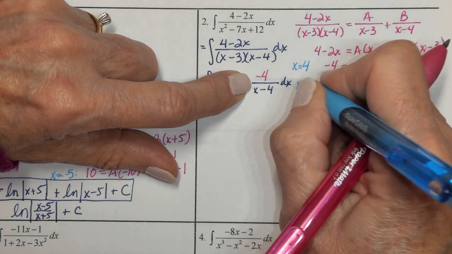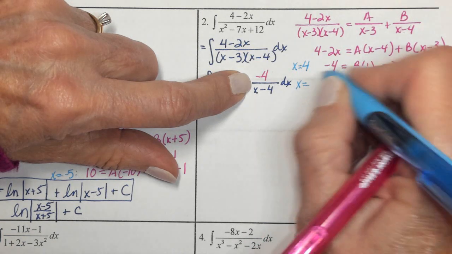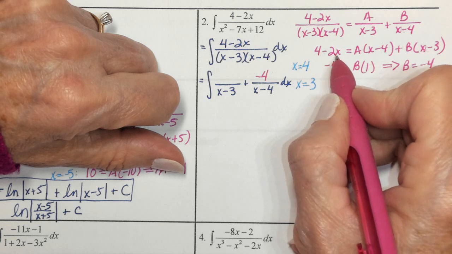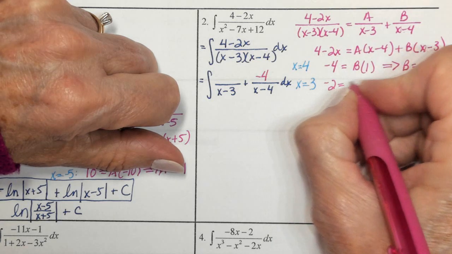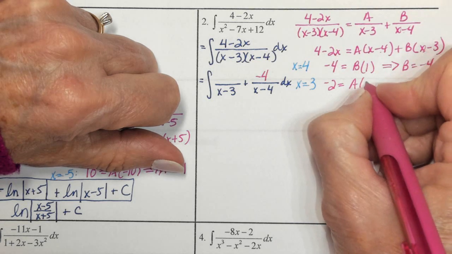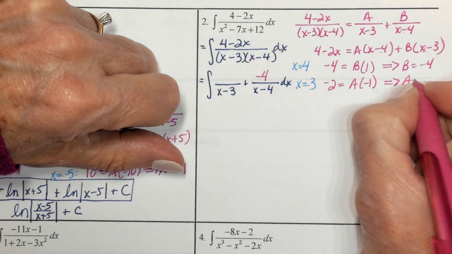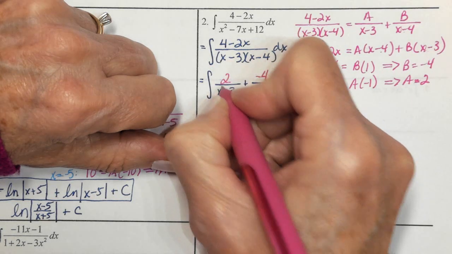The other convenient x value to let x be would be 3. If we let x be 3, we have 4 minus 6, that's a negative 2. And that will be a times a negative 1 plus 0. That means that a is 2. A is 2.